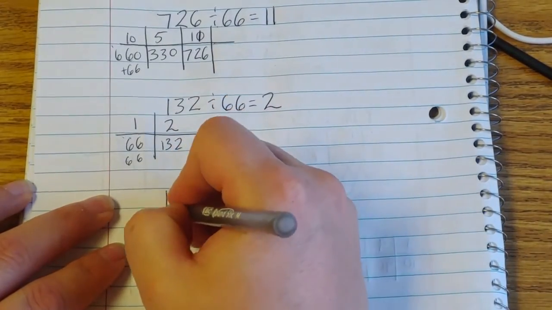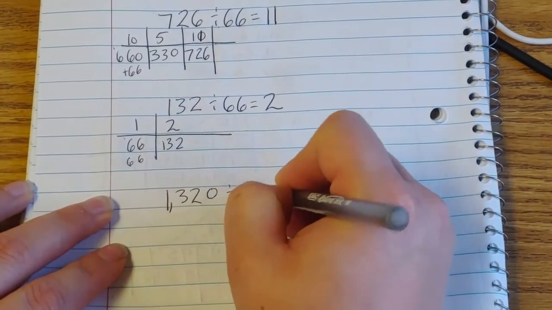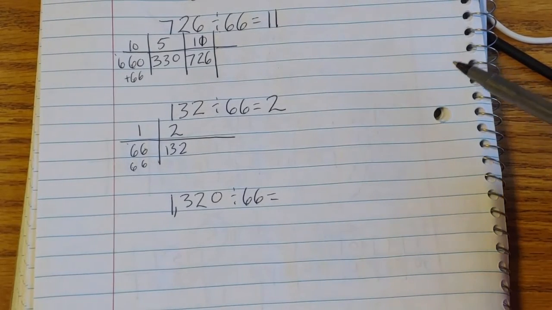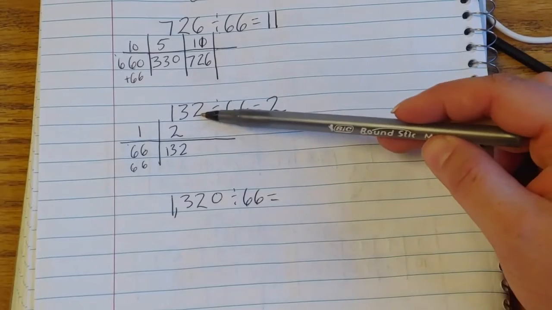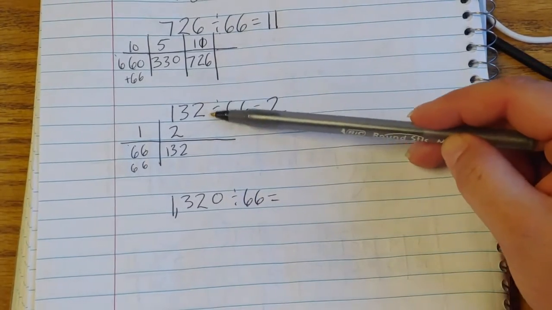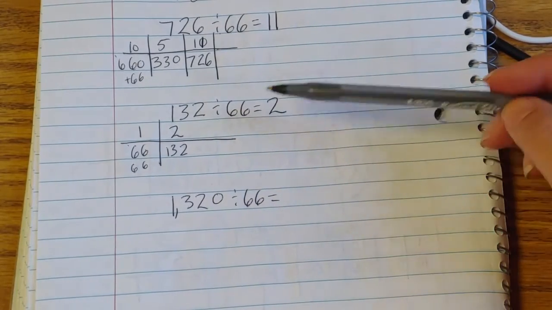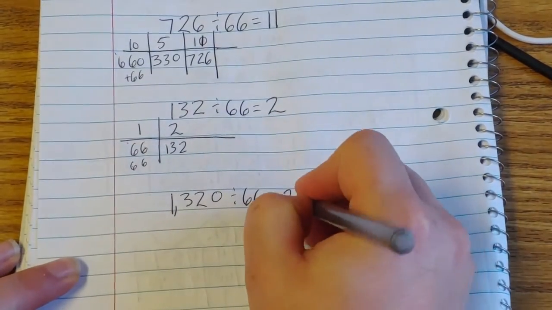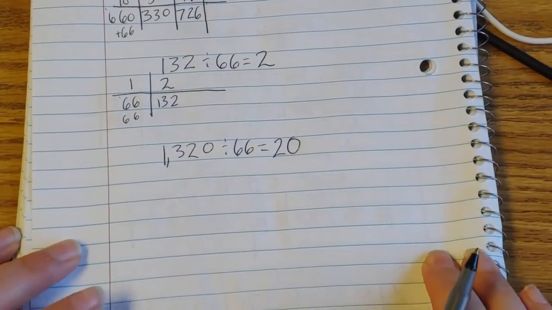How about, ooh, big ones. Solve that one. I'm hoping that you noticed this problem to that problem. What's the difference here? They put a 0 to the back of this number. So if I put a 0 here and nothing happens there, what do I need to do to the answer? I need to put a 0 on the answer.